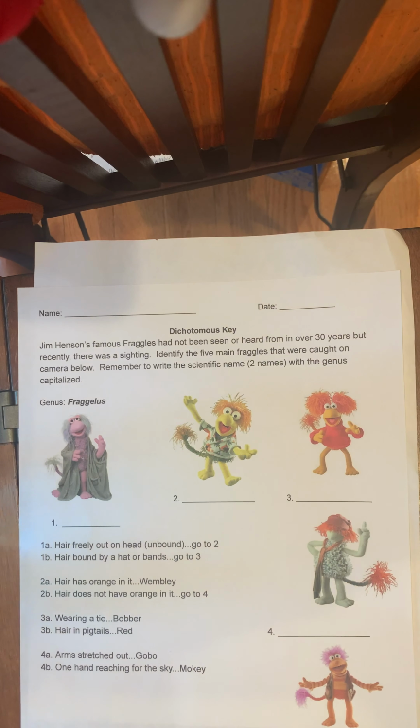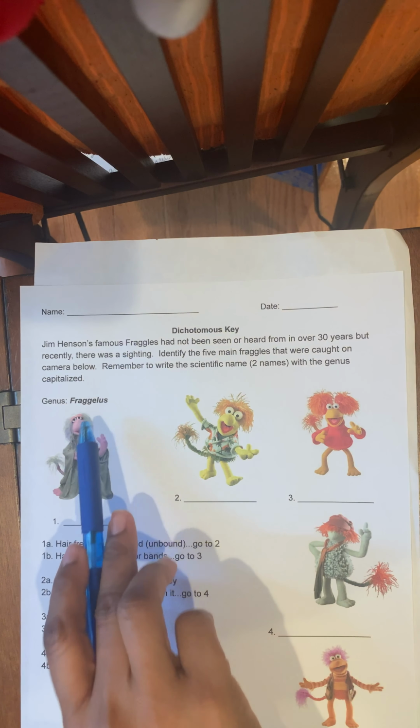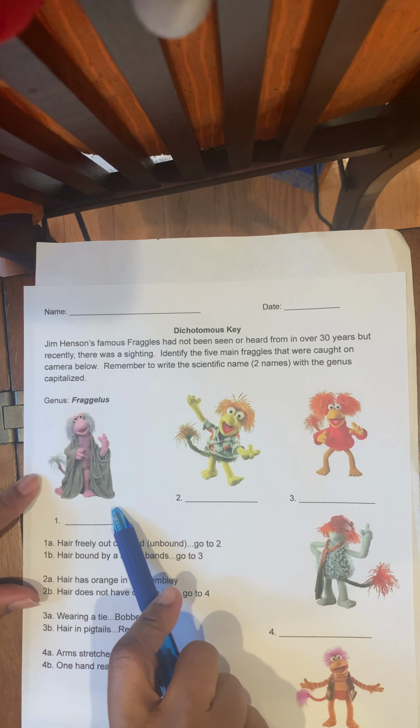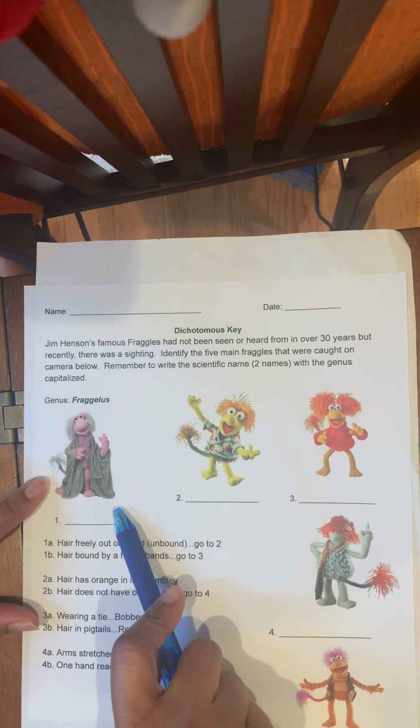Hi. Some of you are having trouble with the dichotomous key, so let's see if we can go through a couple of these examples together. All right. So we know here that the genus is Fragilis, right? So all we have to do is take one picture at a time. You cannot take them all. You have to look at one. So one picture at a time, and then we'll go through each question.